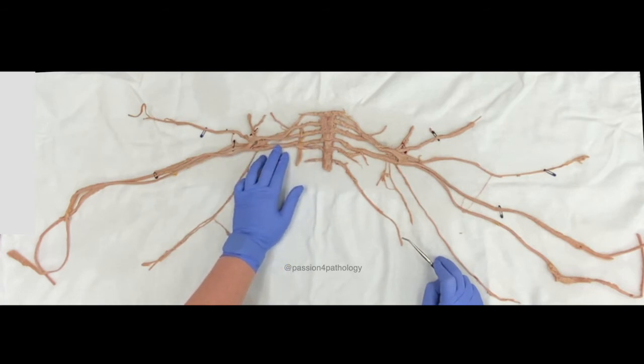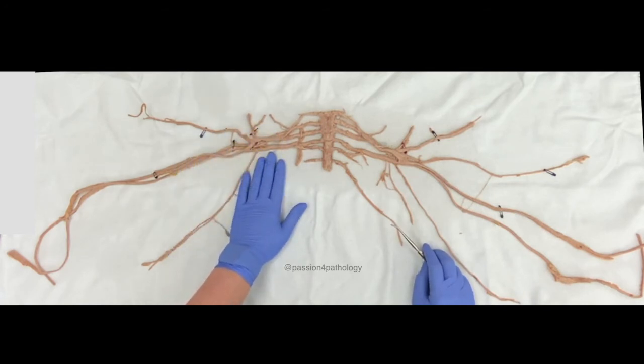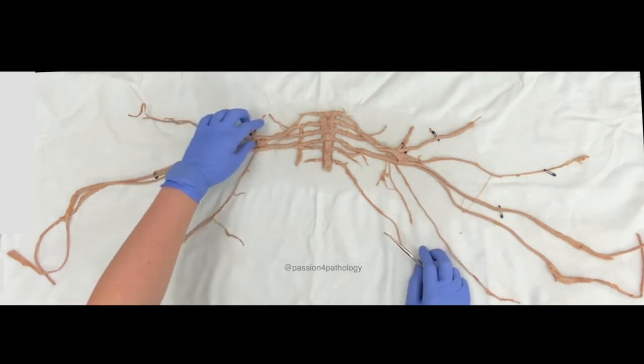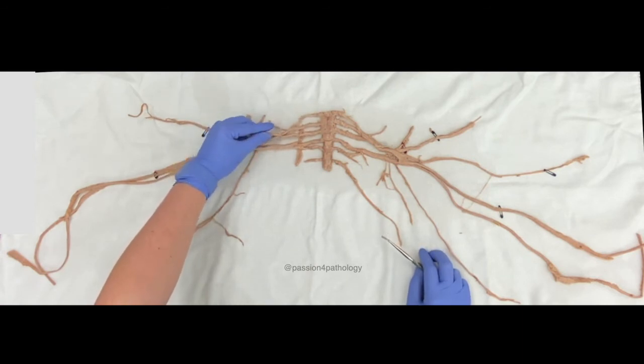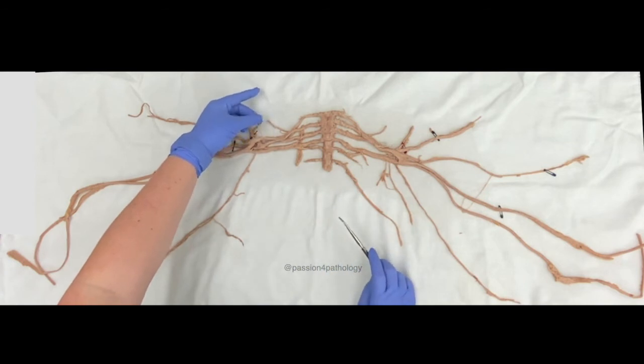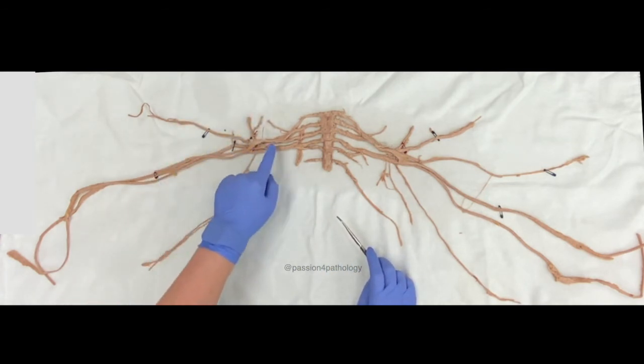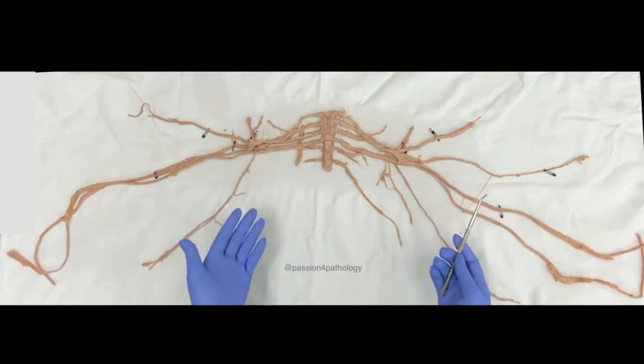So with our divisions, you don't typically have any branches coming off of there. So now moving on to our cords. At the cords, you are gonna have lots of branches. So let's start with our lateral cord here. So this is our lateral cord. And coming off the lateral cord, you have one nerve. It's your lateral pectoral nerve. So you can remember that because it's the lateral pectoral nerve, comes off that lateral cord.